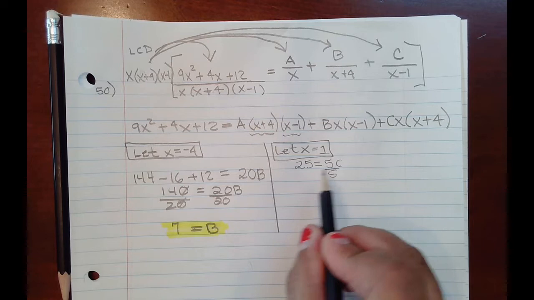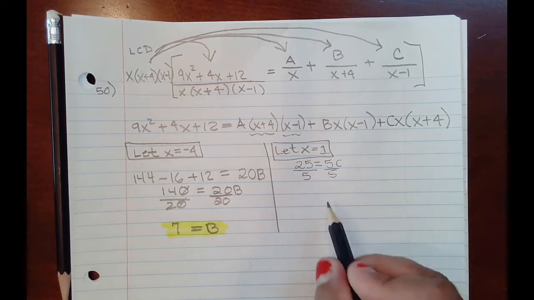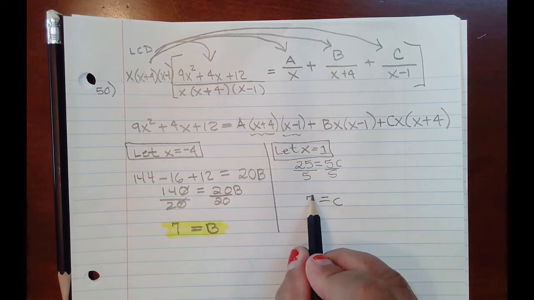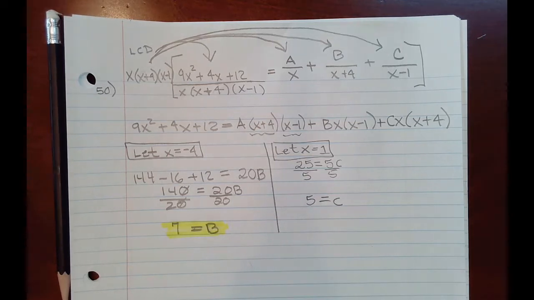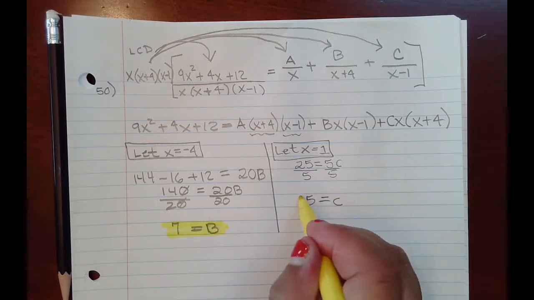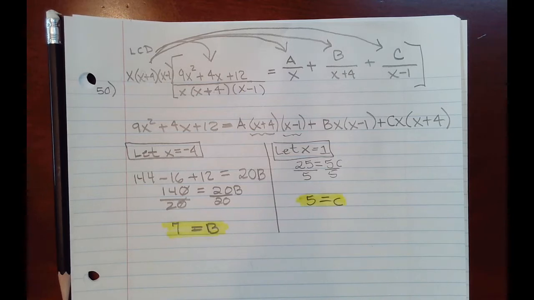Divide by 5, divide by 5, and you get c is equal to 5. So now I know another one of the numerators on my decomposed side.